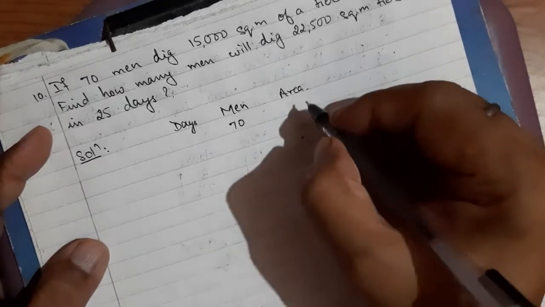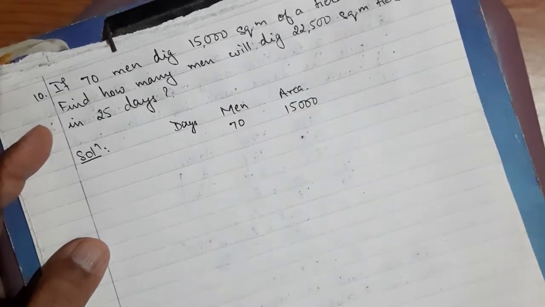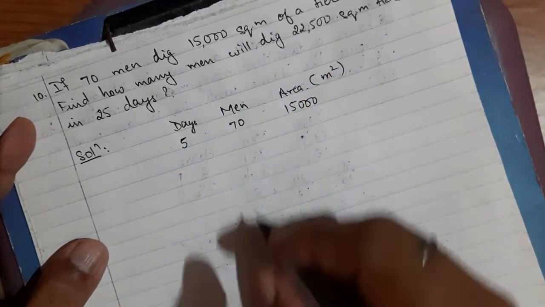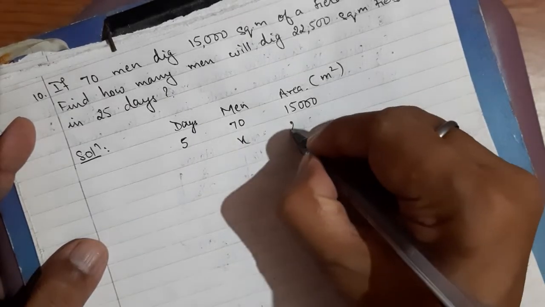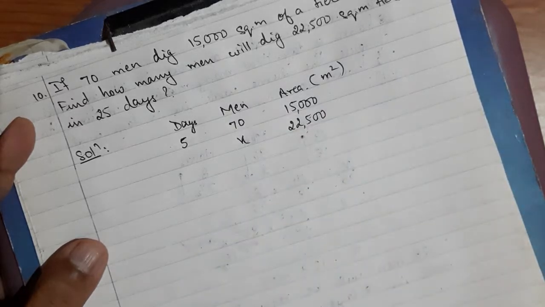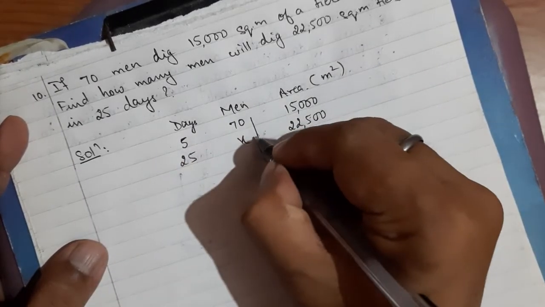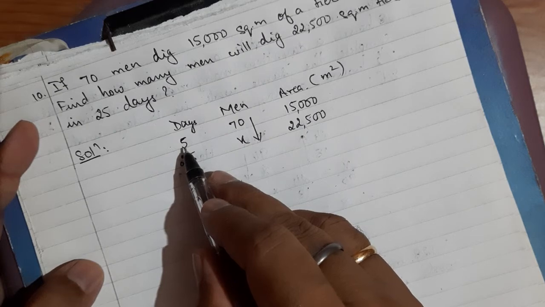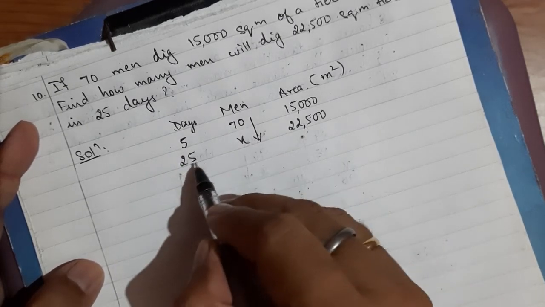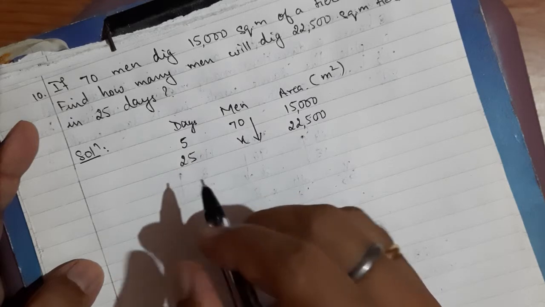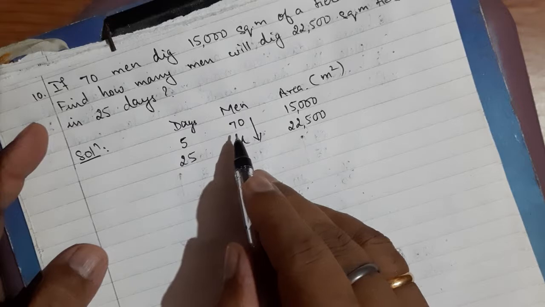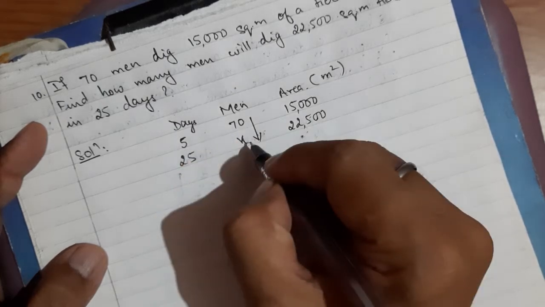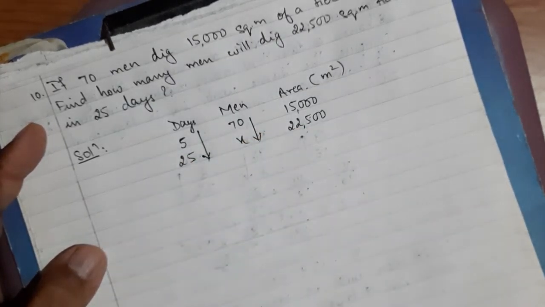So 70 men are digging an area of 15,000 square meter, in 5 days. How many men? That we will take as x, digging a 22,500 square meter field in 25 days. Put the arrow downwards. Now what is the relation between men and days? 70 men, 5 days, and 25 days here. It will be taking, it's a direct relation, so here men will also be more, so it is coming downwards.